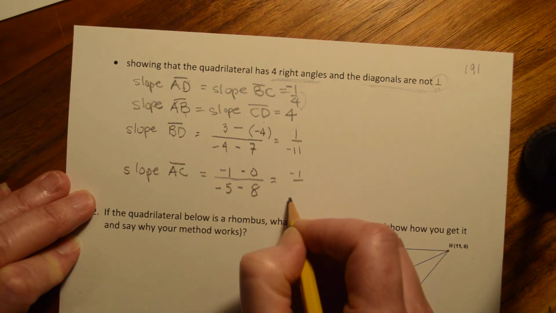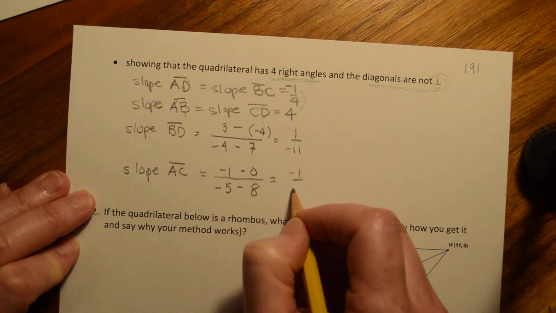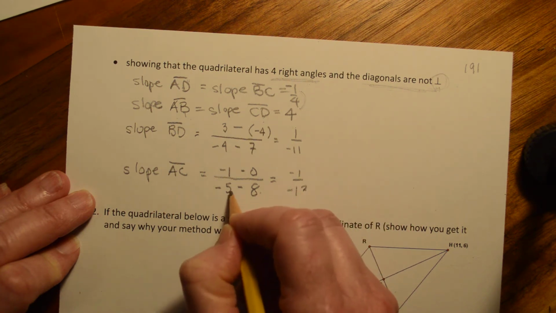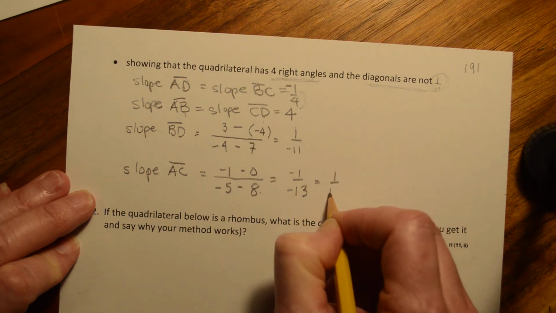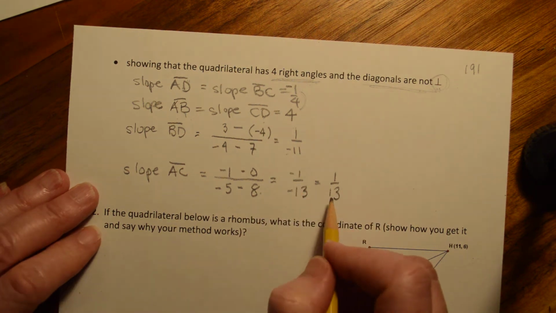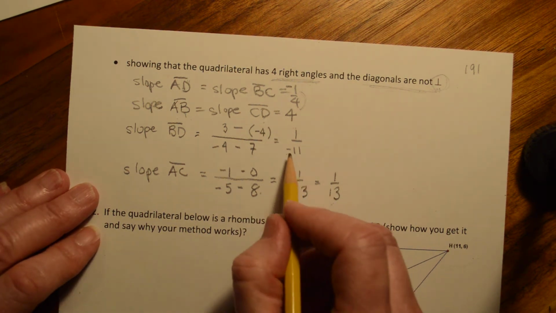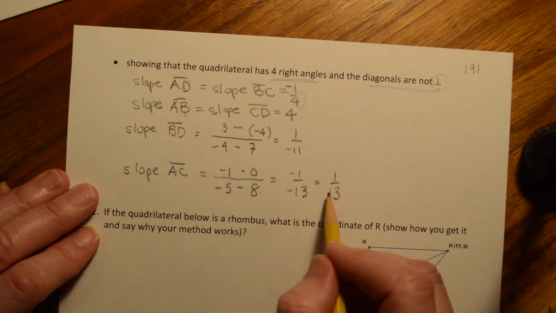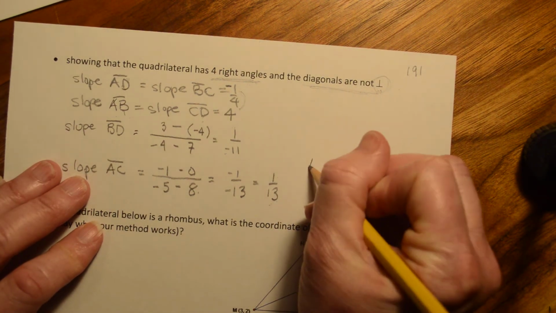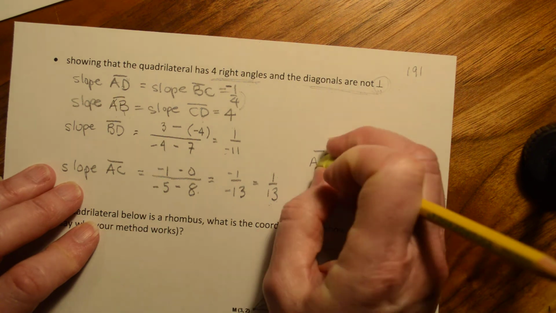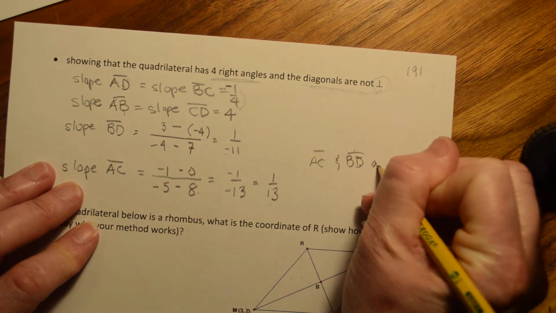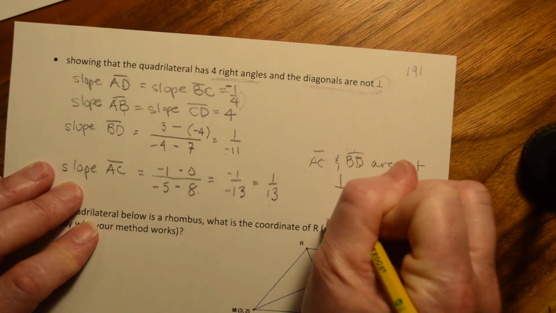So we get -1 over, this ends up giving us -8. Sorry, again, it's late, -13. So this is positive 1/13. These are opposite signs. This one's negative and this one's positive, but they are not reciprocals. All right, this would have to be 11/1 to be the reciprocal of that. All right, so AC and BD are not perpendicular.